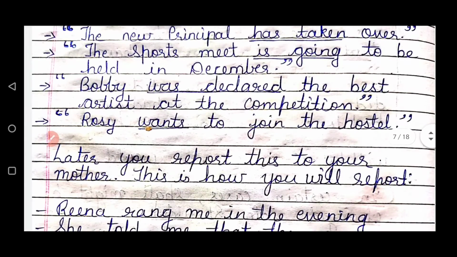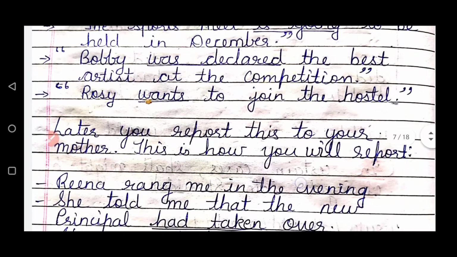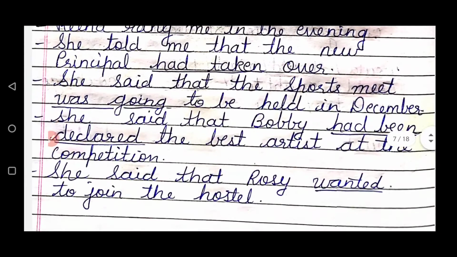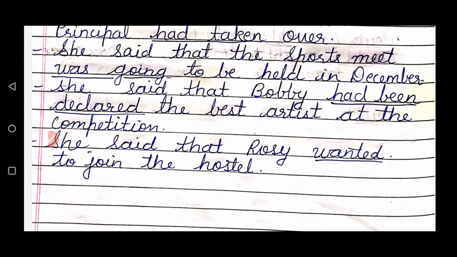Then the fourth sentence. Rosie wants to join the hostel. It is a simple present tense, wants. So she said that Rosie wanted to join the hostel. So very simple, we have just changed the tenses of the sentences.